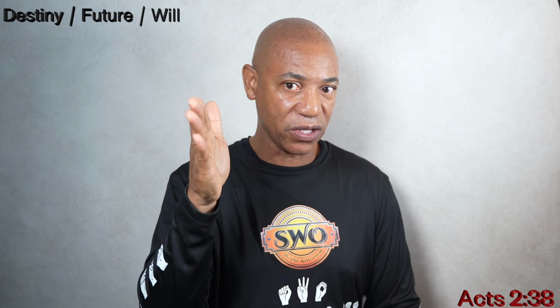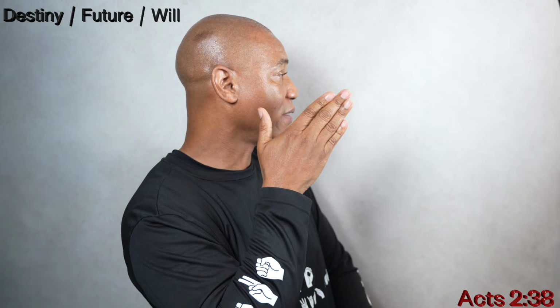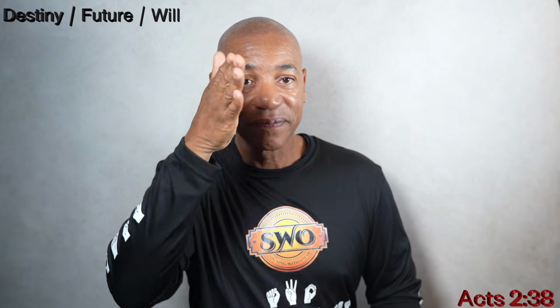The sign destiny, future, or will. The sign is simply take your dominant hand, bring the fingers together just like this, and place it out in front of the body, but kind of towards the side. From here, you'll do an upward arc motion away from the body, just like this. From the side, front again. That is how I sign destiny, future, or will.